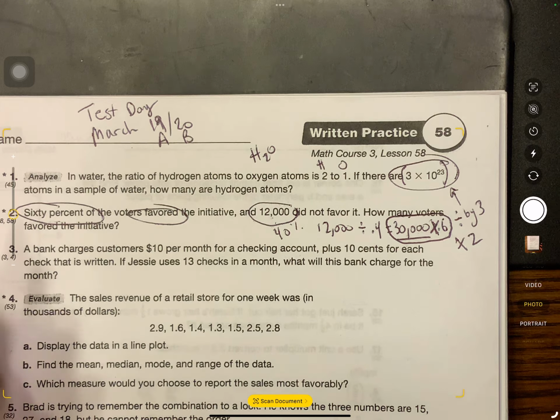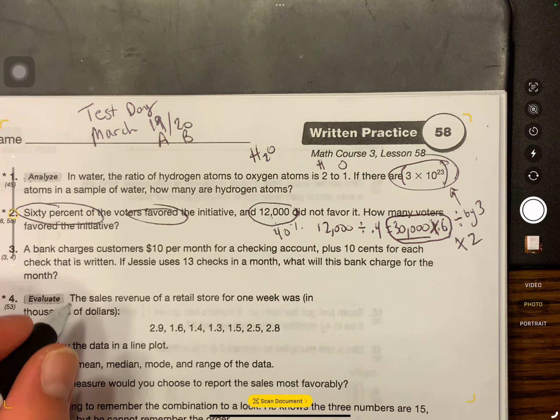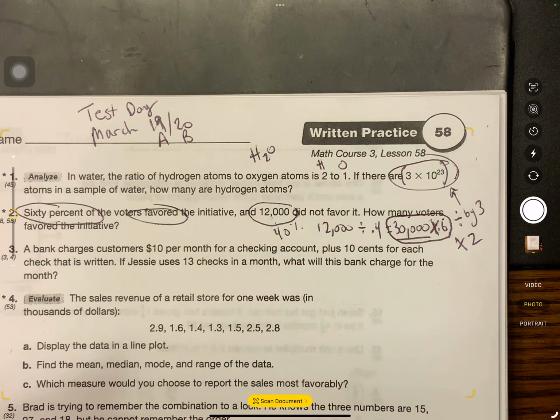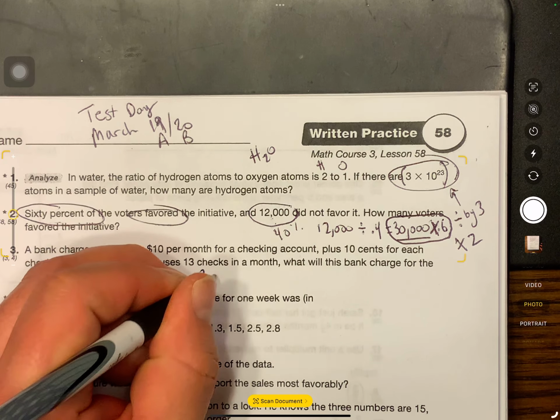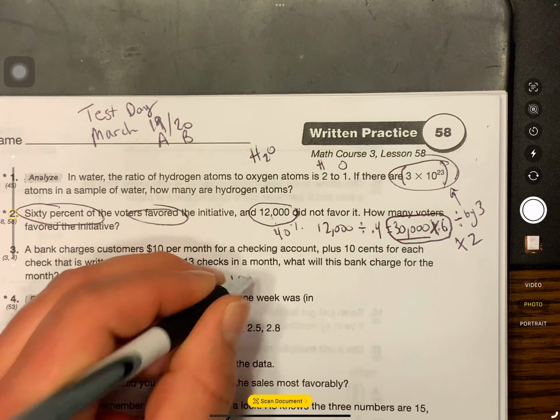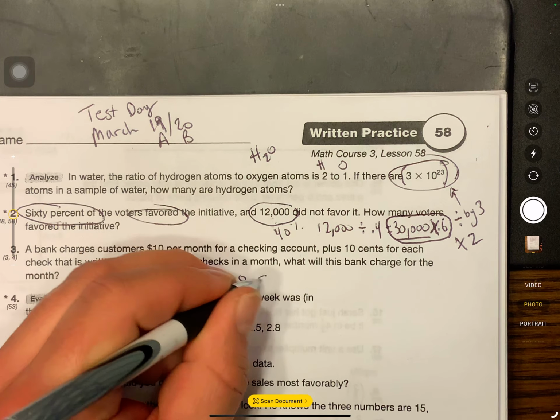All right, next. A bank charges customers $10 a month for checking plus 10 cents for each check that is written. If Jesse uses 13 checks in a month, what will this bank charge? 13 checks times 10 cents is $1.30 plus the $10 fee. So we're looking at $11.30.